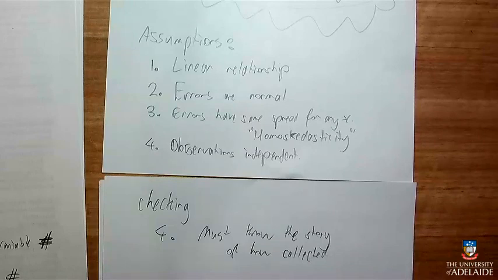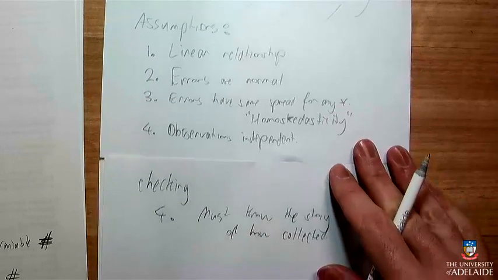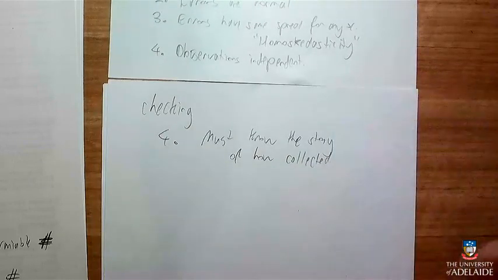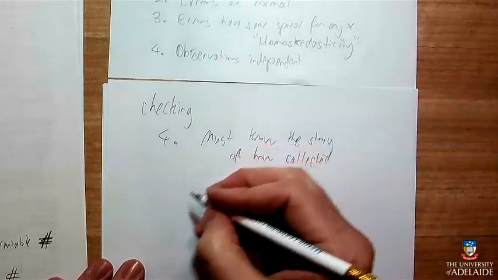If you created the experiment, you would know. One way that people do check it is that they don't just record the x's but record what order you created them in, and if the y's have a pattern depending on time, then there's not independence. But that's not traditionally part of this course.